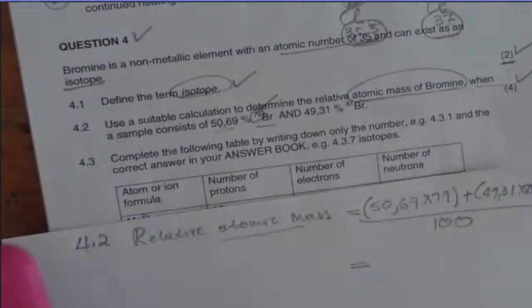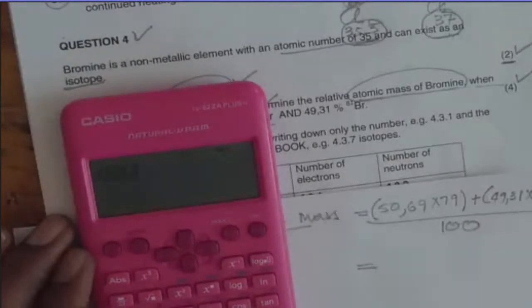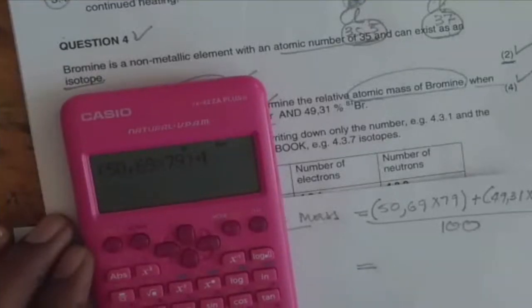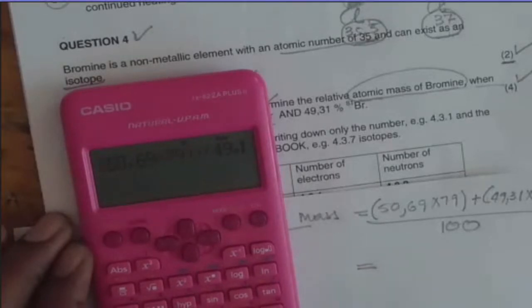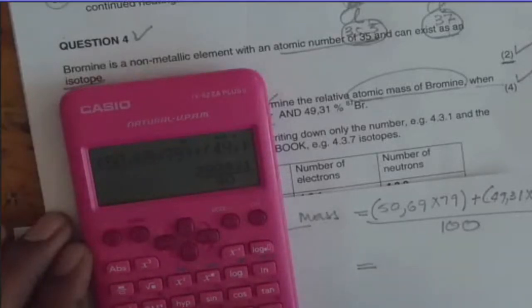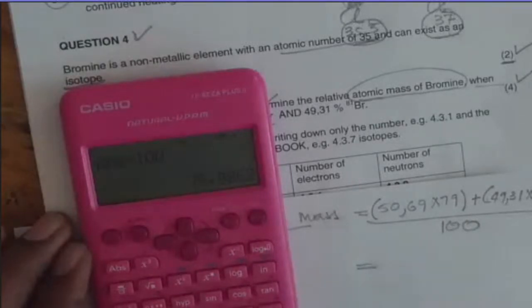So quickly: 50.69 multiplied by 79, close bracket, plus 49.31 multiplied by 81, close bracket, then divided by 100.